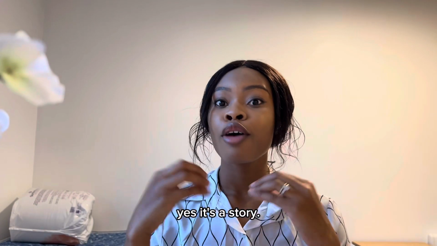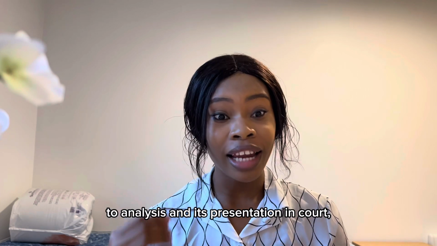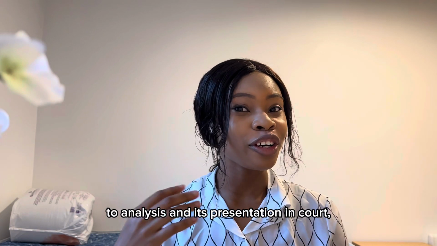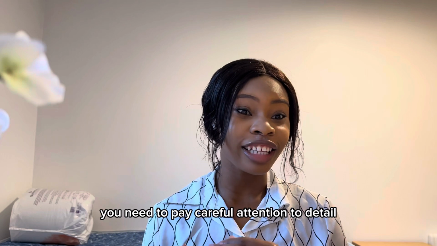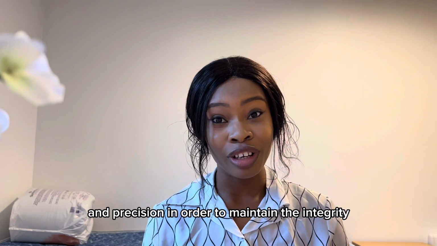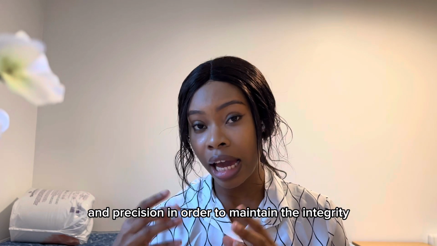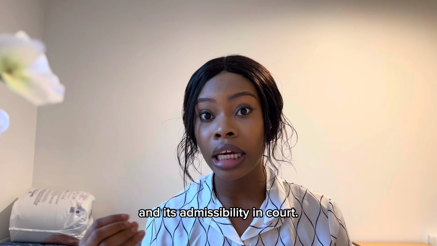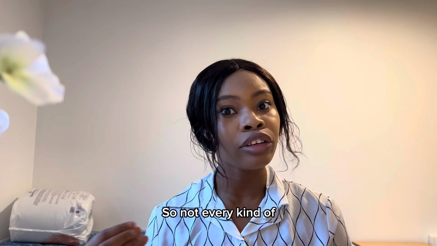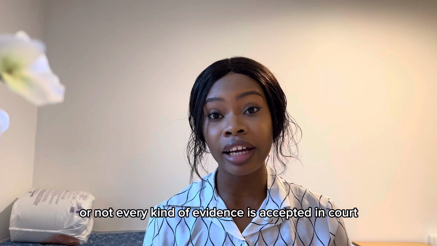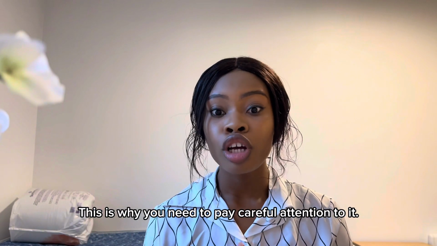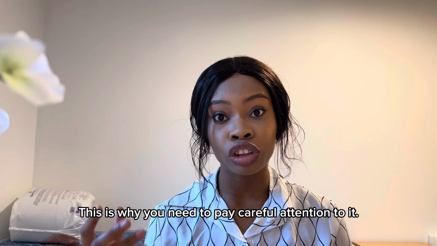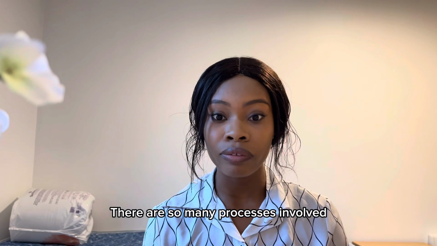Yes, it's a story. From evidence recovery to analysis and its presentation in court, you need to pay careful attention to detail and precision in order to maintain the integrity and admissibility of the evidence in court. Not every kind of evidence is accepted in court, so this is why you need to pay careful attention to it. There are so many processes involved.